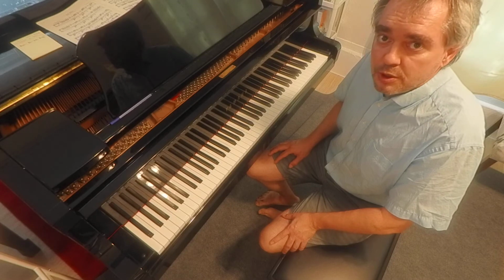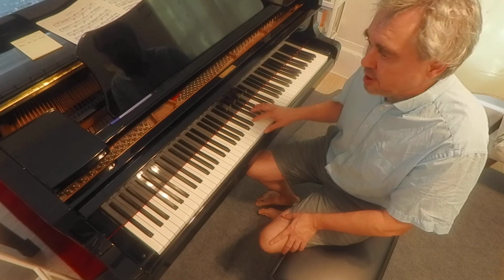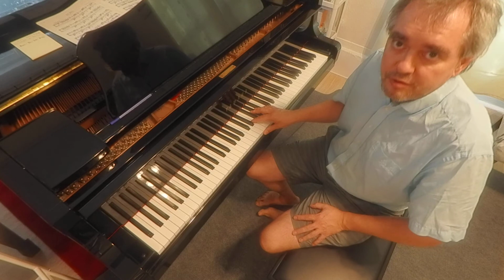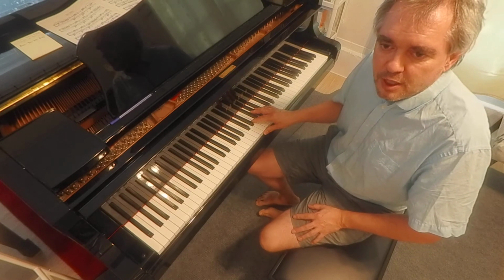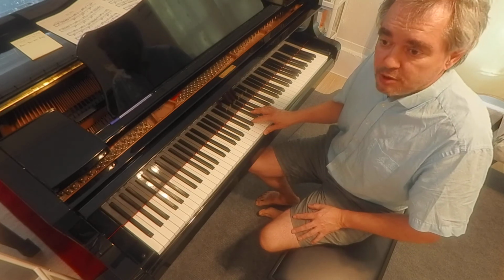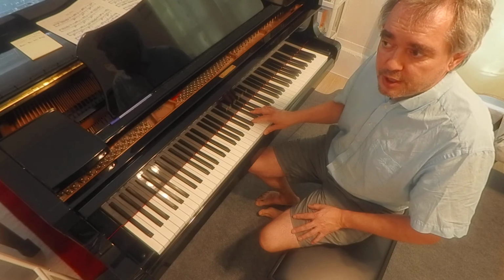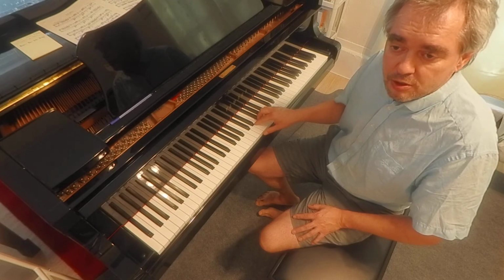The most important thing in melodic dictation, or the first step in fact, is to identify where the tonic is. A melody does not always start on the tonic. In this case, it starts on the dominant.